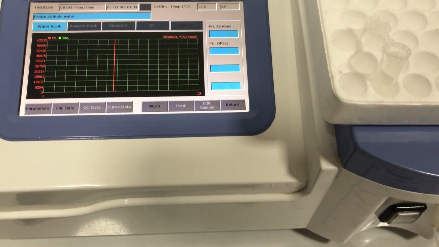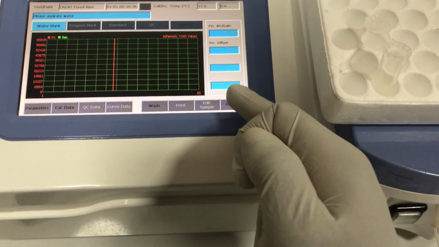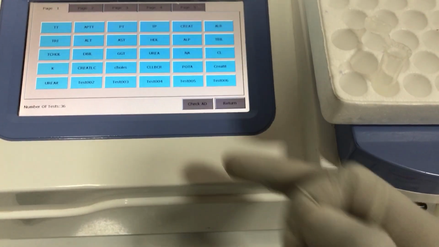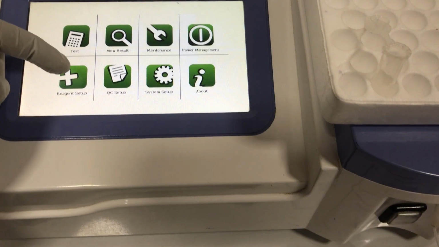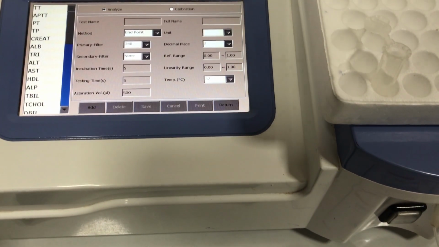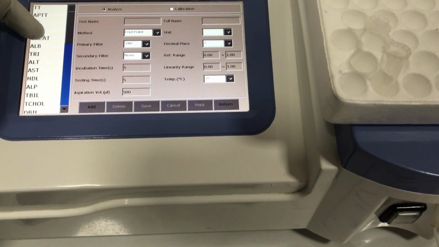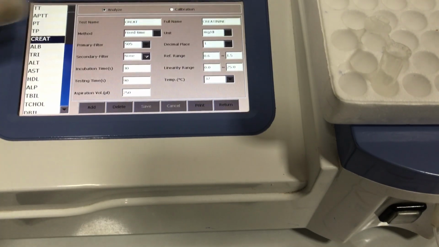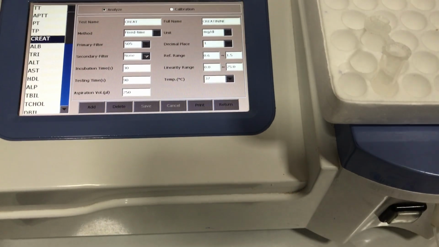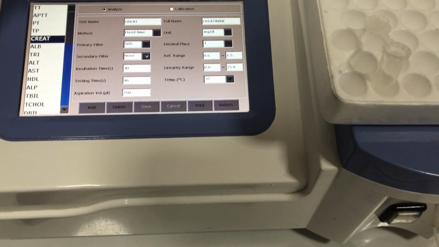So let's return back again, and then you go to the reagent setup. This is where you set up any parameter that you want to measure. So I'll go to the creatinine and then show you how we set it up with a different parameter. So first is the test name. You put creatinine there. Then the method is a fixed time.